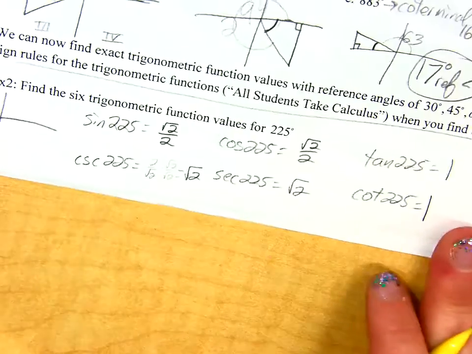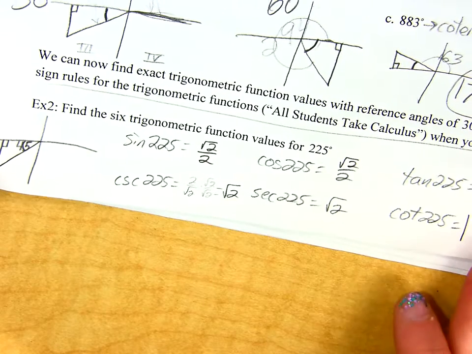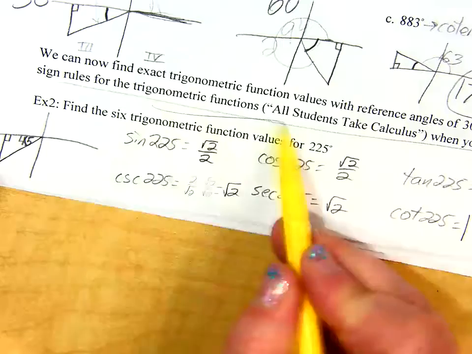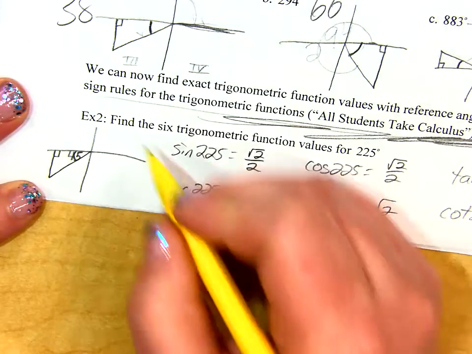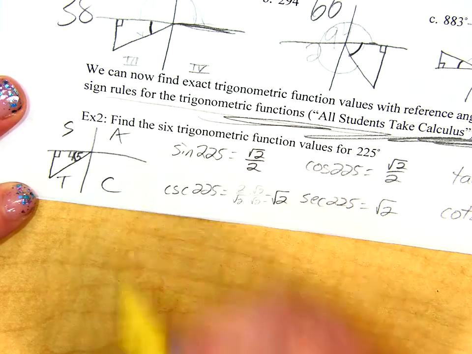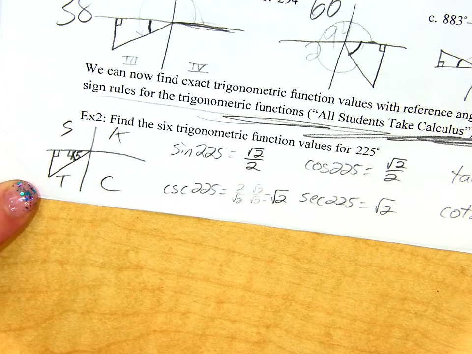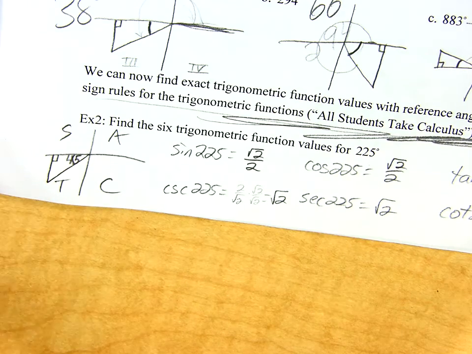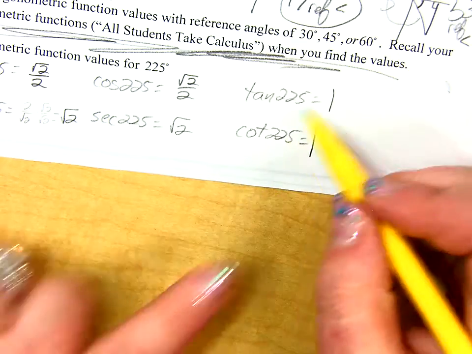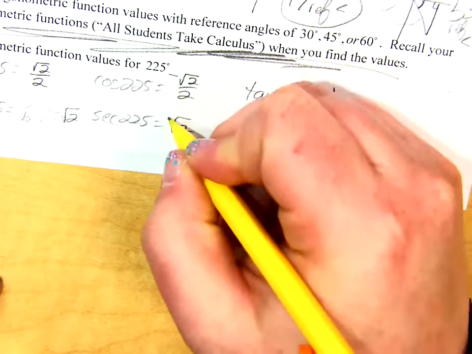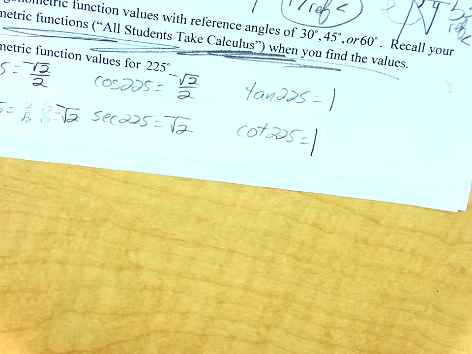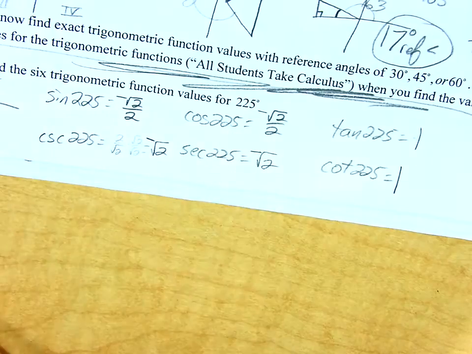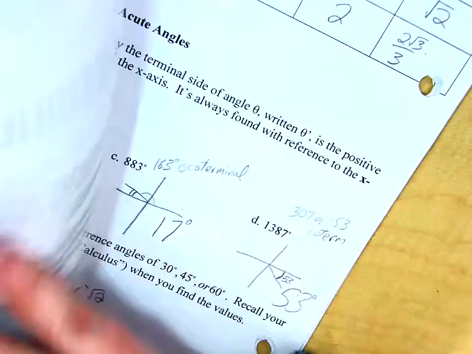Okay, let's try the next one. Now we just, oh wait, oh my gosh! Ah, we made a big mistake. What are we forgetting? The sign! Right? All students take calc. Not everybody's going to be positive. Who will be positive in the third quadrant? Who? Tangent and cotangent. Everybody else is negative. So, tangent and cotangent, they're positive. All these, I need to come in and make them negative. Whew! We almost missed that. You always have to take the sign into consideration.